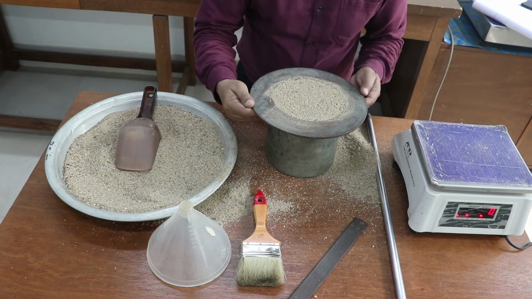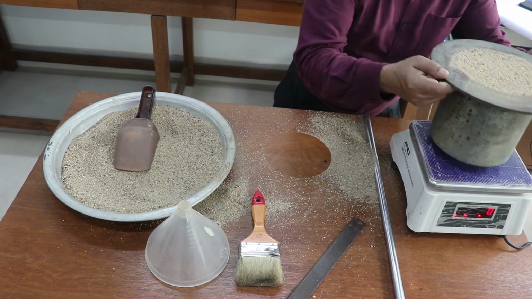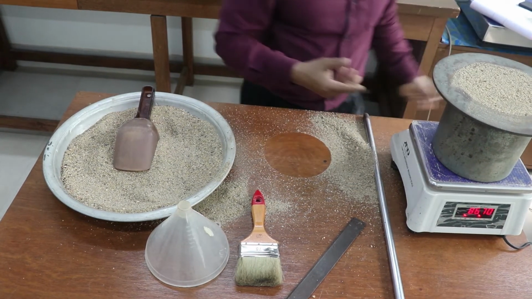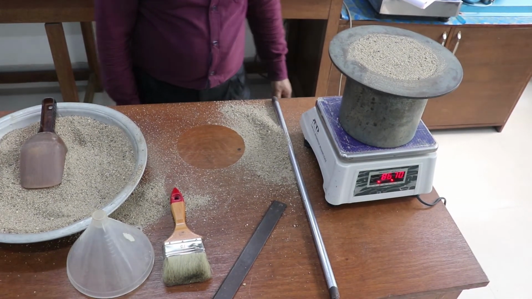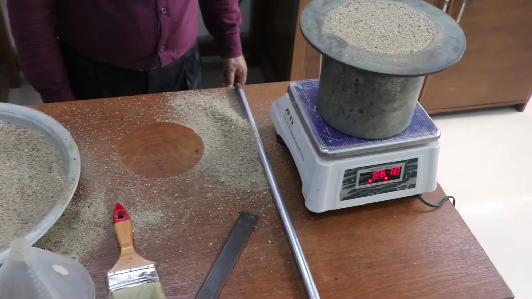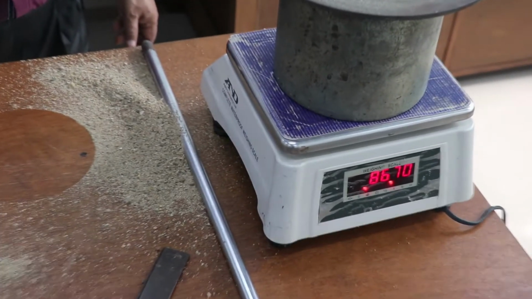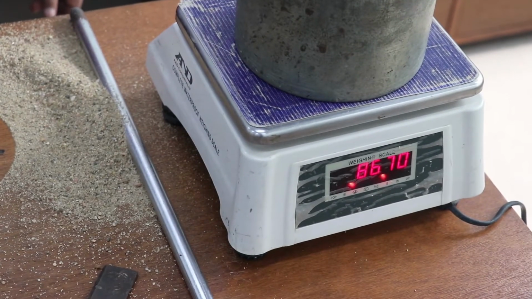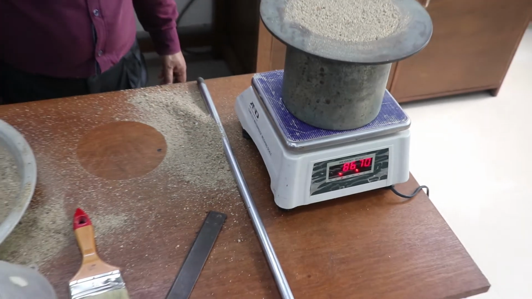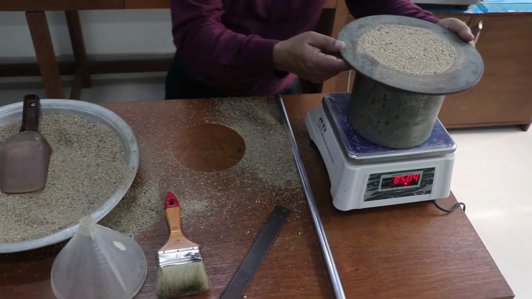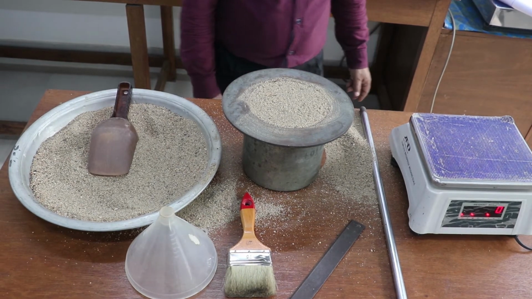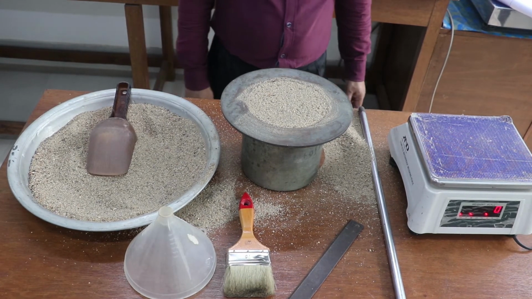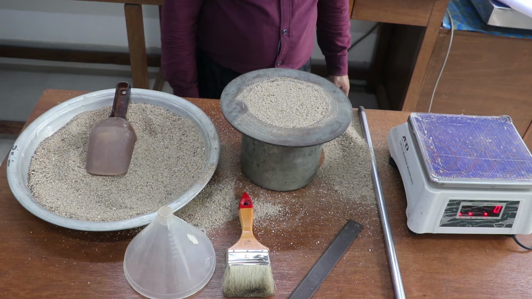And now we are getting the weight of the mold with soil by using the balancing machine. You can see the amount is 8,670 grams. If we deduct the previous mold-only weight, we can find how much soil sample we poured. So we are finishing the first step, and this is the loosest step.